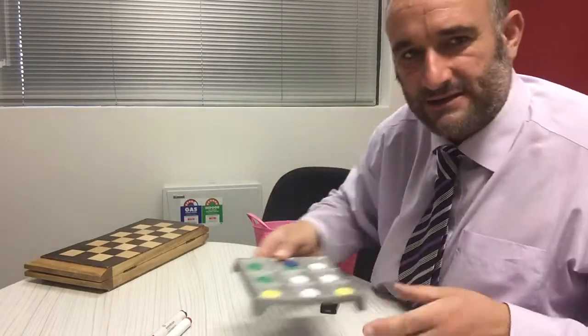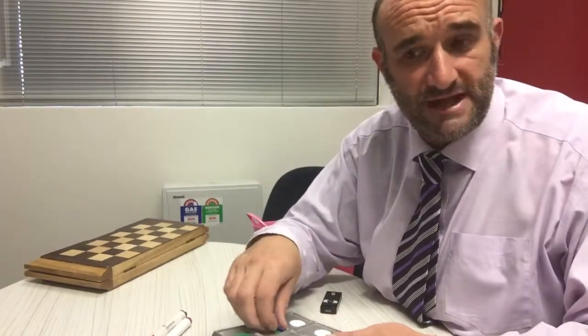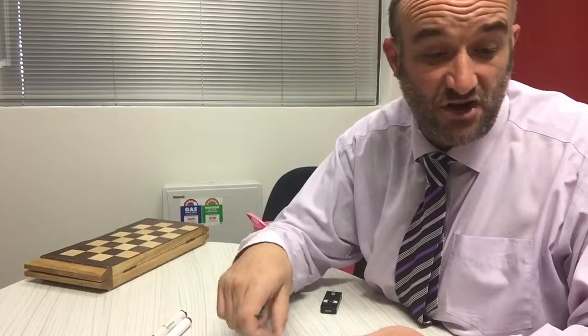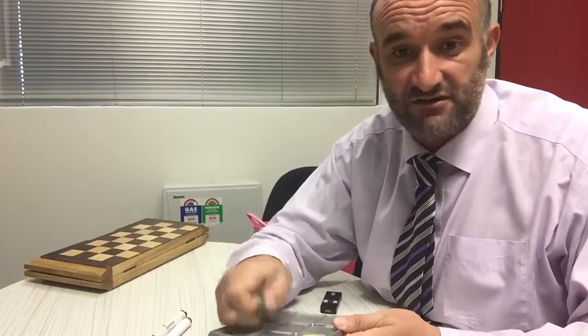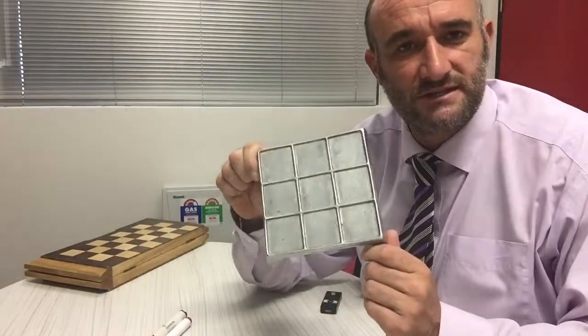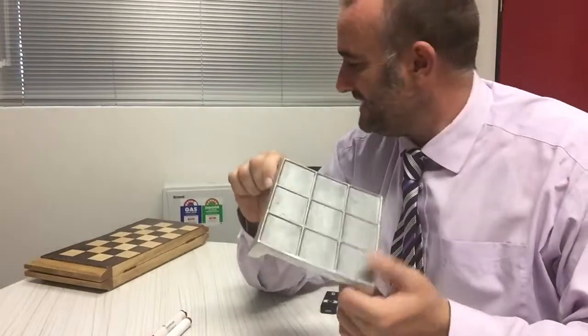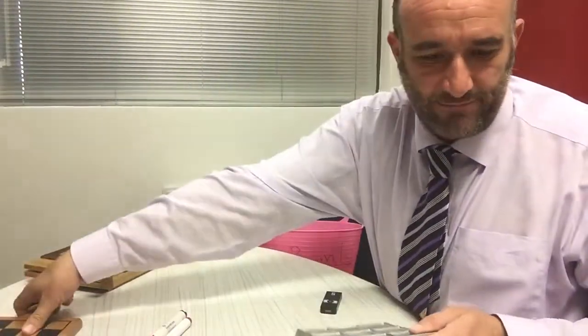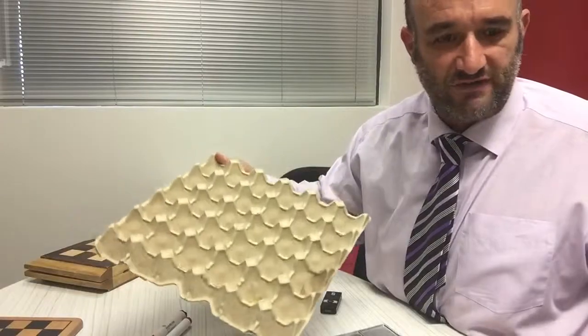What I want you to do now is have a little play with what you found for your array and see how many different combinations you can come up with. And as you're out with your mums and dads or with your teacher, see if you can find some other examples of things that are arrays and how you might be able to play with those or use those to help you with your multiplication. These were just my examples. I'm sure you can find a lot better.